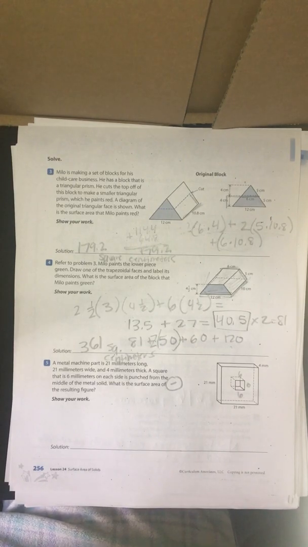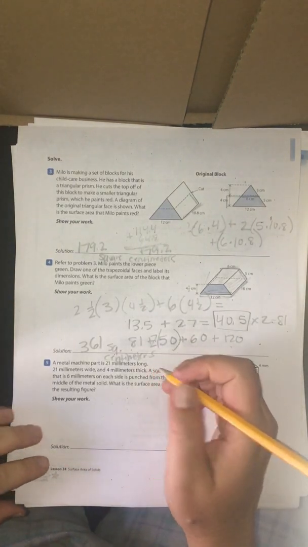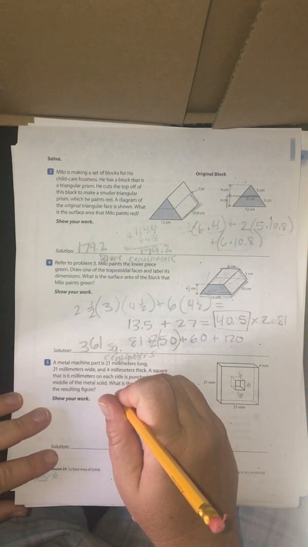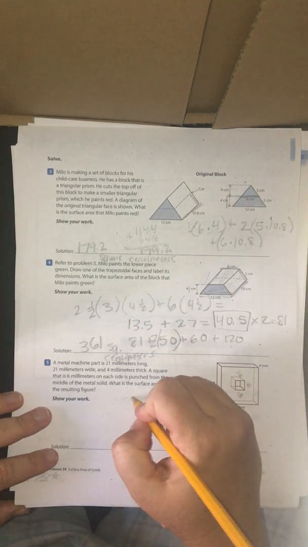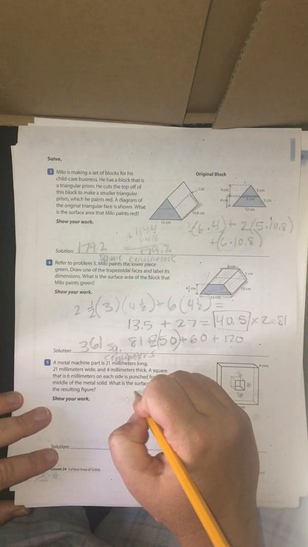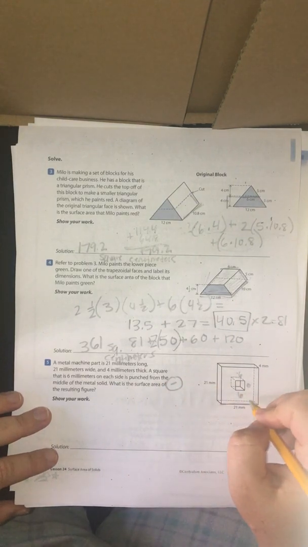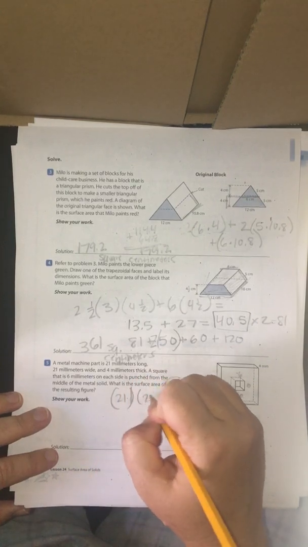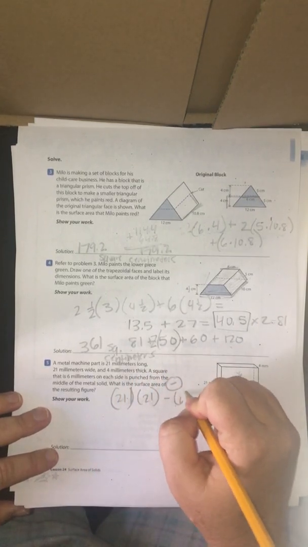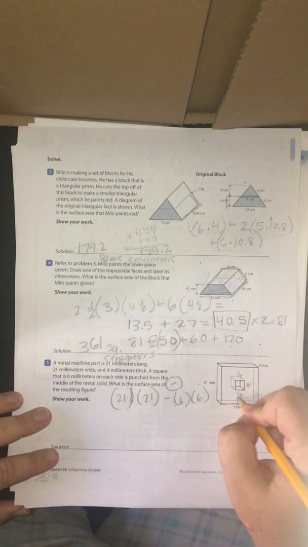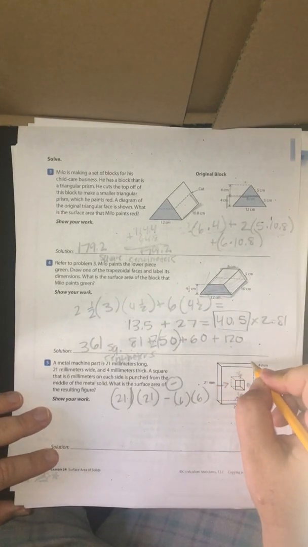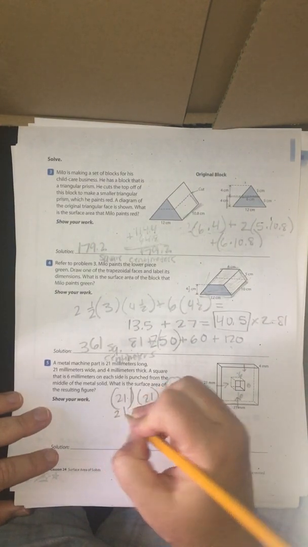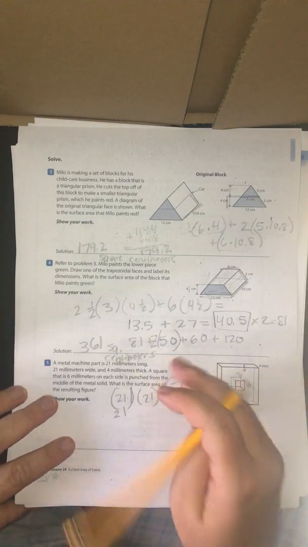Basically, let's find the small one first. Surface area of the front and back of that one. So 6 times 6. We've got 21 and 21 and 6 and 6. We're doing our subtraction of each because this matches up with this. We're going to have this match up with this, and this match up with that. So that happens twice. So first let's do that.